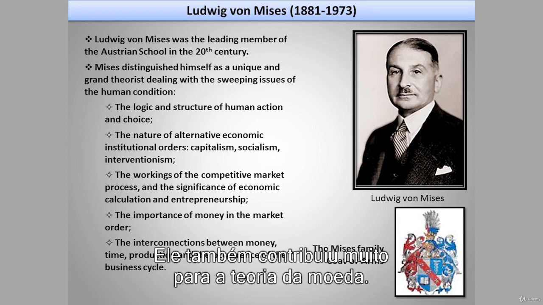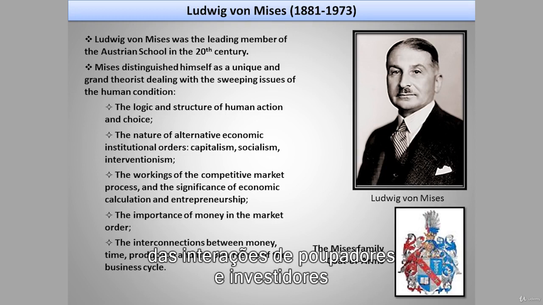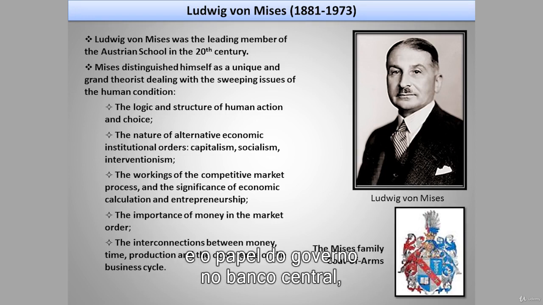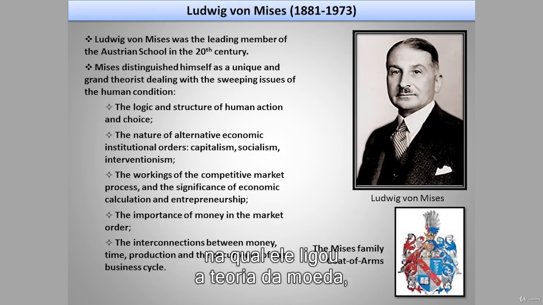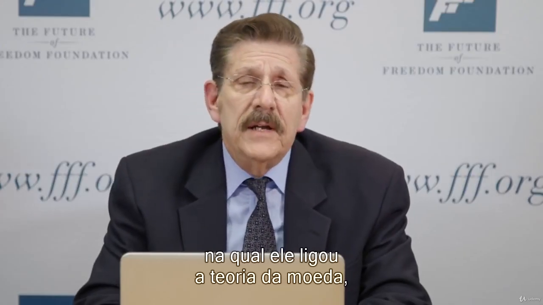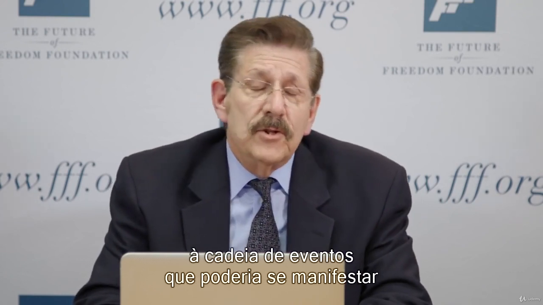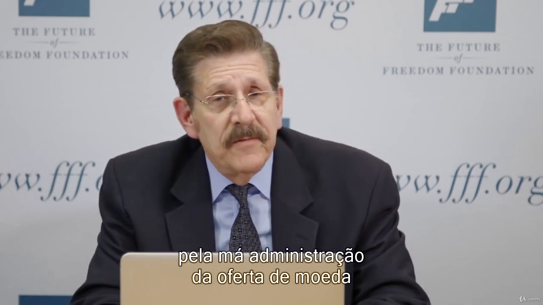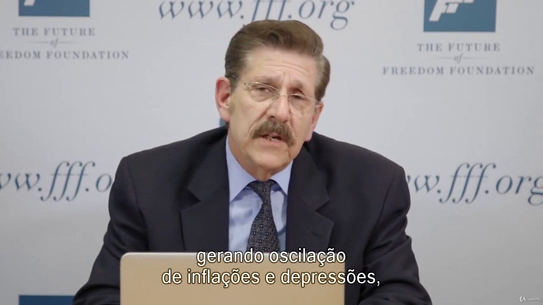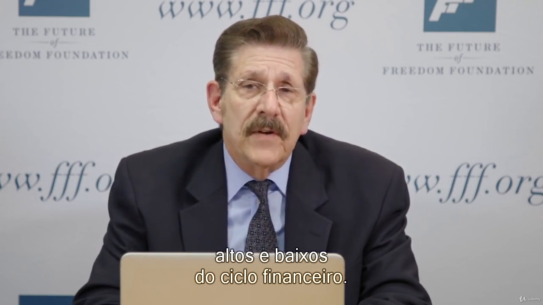He also was a major contributor to the theory of money, and based upon that and his analysis of the interactions of savers and investors and the role of government in central banking, he developed a theory of the business cycle, in which he connected the theory of money, the capital markets, the investment markets, and the chain of events that could be set in motion through central banking and mismanagement of the money supply in the swings of the inflations and depressions of the booms and busts of the financial cycle.